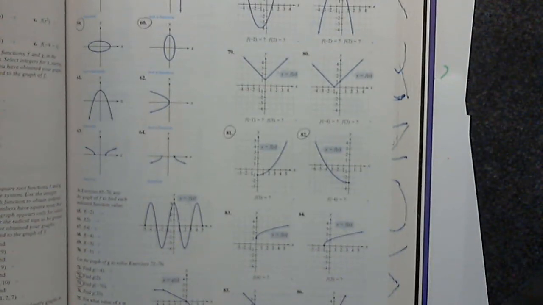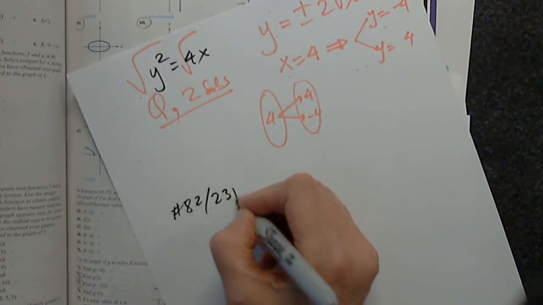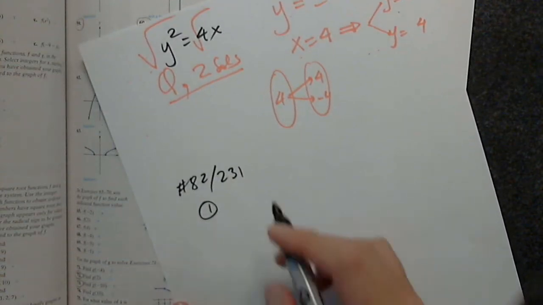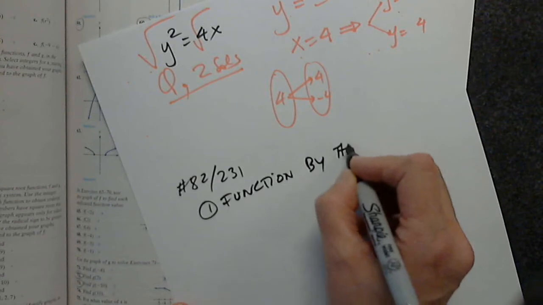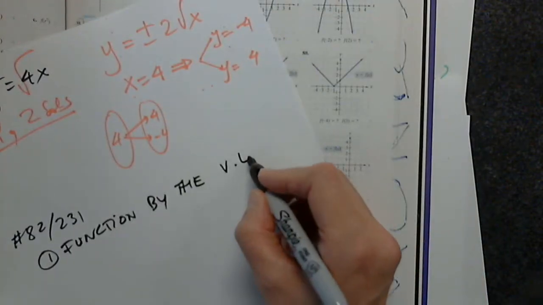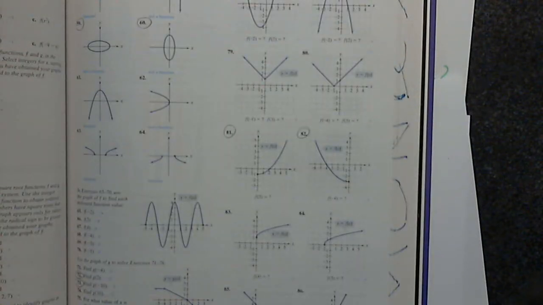Okay. So what would you say about this? Is this a function? By the vertical line test, this is a function. Okay, so that's problem 82 on page 231. 82 on 231. Question number 1, function by the vertical line test. Question number 2. Now let's take a look. What is the domain of this function?